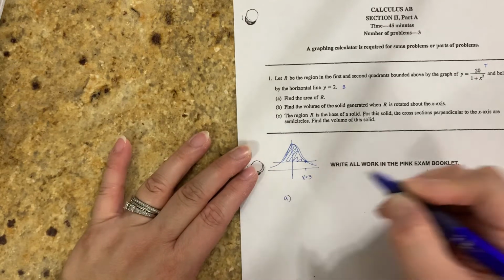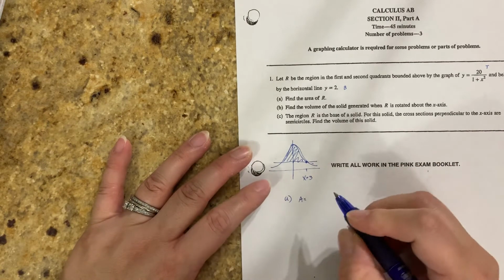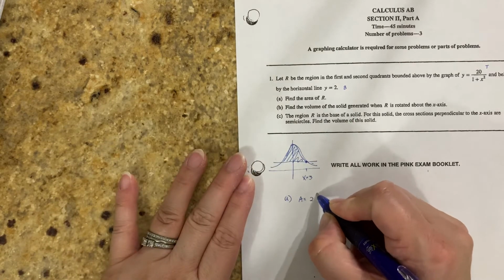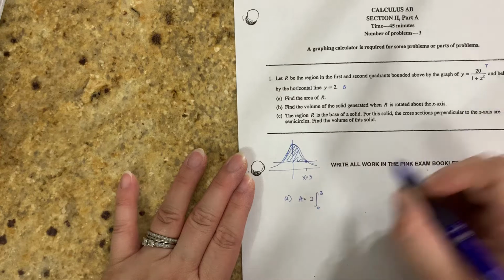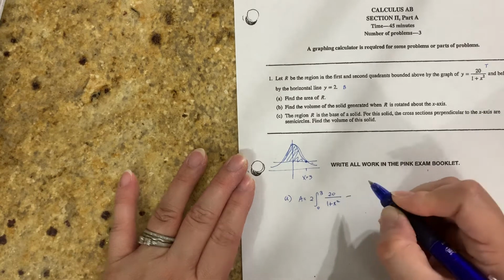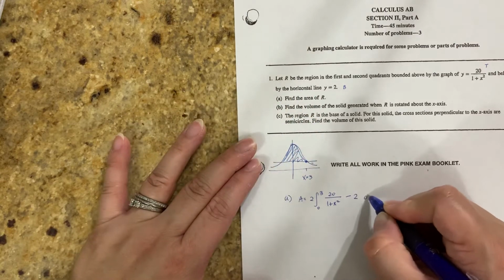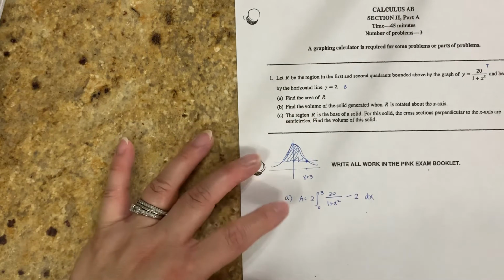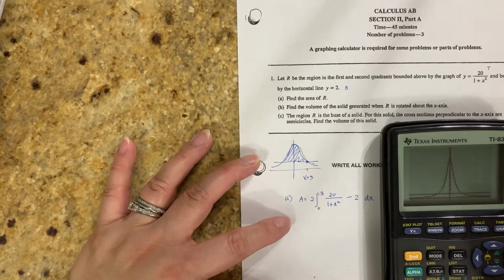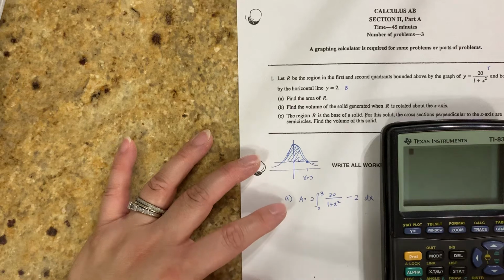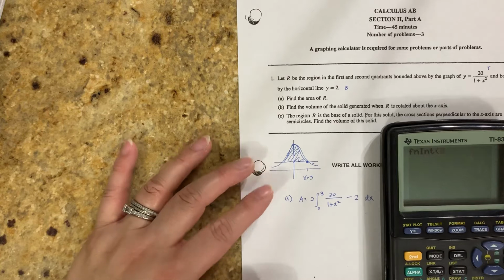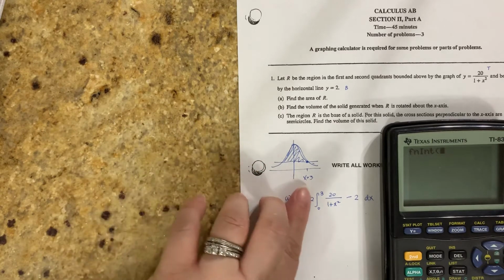Well, part A then, the area of R, I'm going to double since I don't want to do -3 to 3. So 2 integral 0 to 3, top function 20 over 1 plus x squared minus a bottom function y equals 2 dx. All right. And again, if you are using an older calculator like me, you can follow my steps. But if you have Math 9, the newer calculators have the integral notation. You can directly put it in. I would just double it at the end.